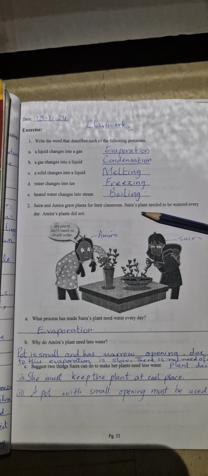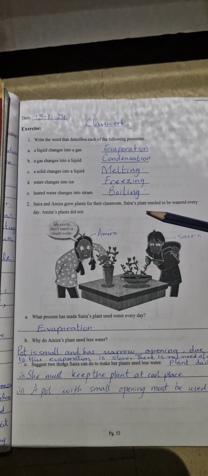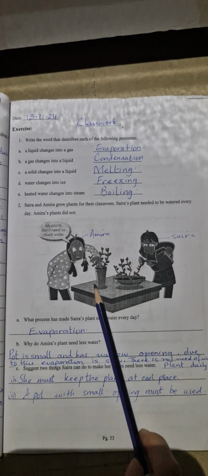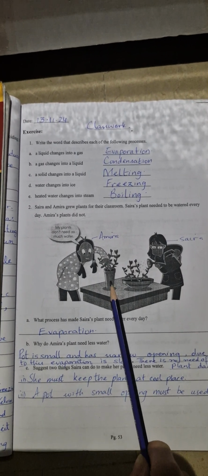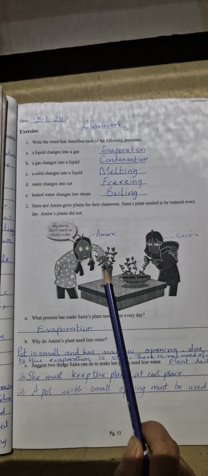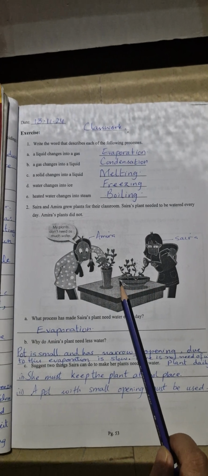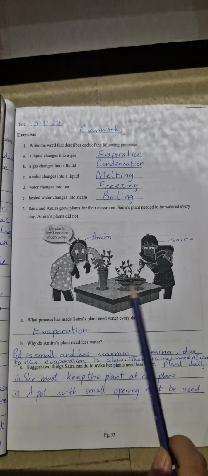Now let me start with the second question. Saira and Amira are two girls. They grew plants for their classroom. Saira's plant needed to be watered every day, while Amira's plant did not. Now look at Amira's plant. It is in a longer container and the mouth of the container is very narrow. Now Saira's plant is in an open-mouthed container and it has a very wide opening.